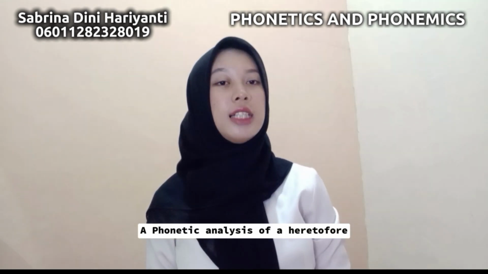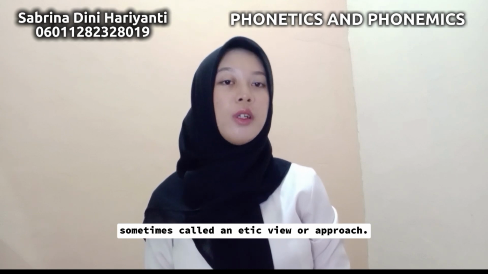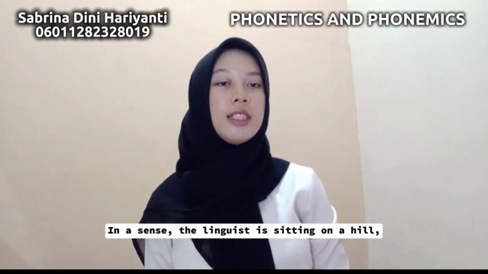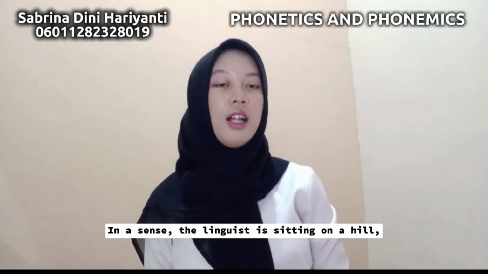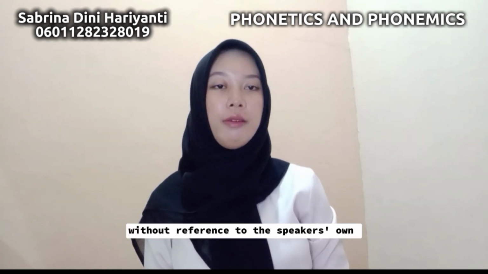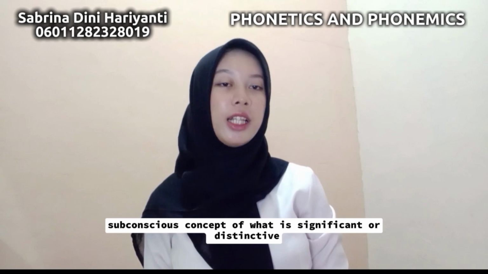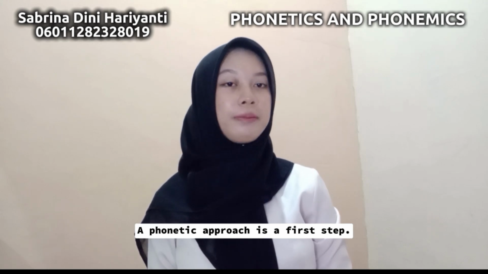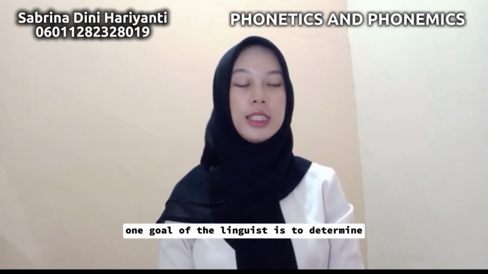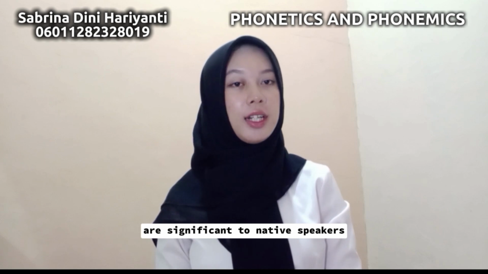Linguists at this point are doing a phonetic analysis. A phonetic analysis of a heretofore unstudied language is an outside view, sometimes called an etic view or approach. In a sense, the linguist is sitting on a hill, looking down at the speech community and describing a language without reference to the speaker's subconscious concept of what is significant or distinctive. A phonetic approach is a first step. One goal of the linguist is to determine what categories of sound are significant to native speakers.